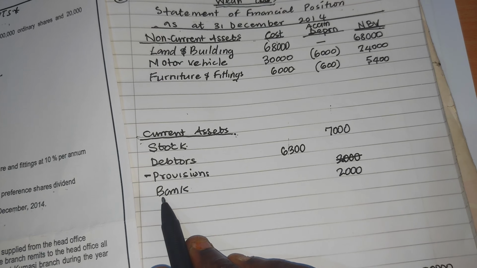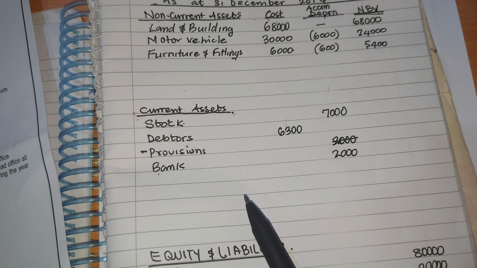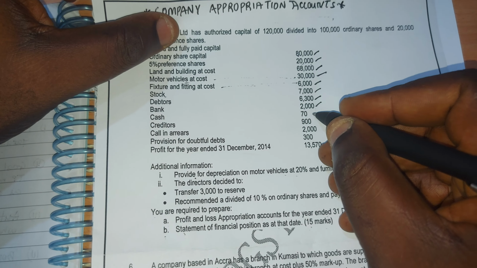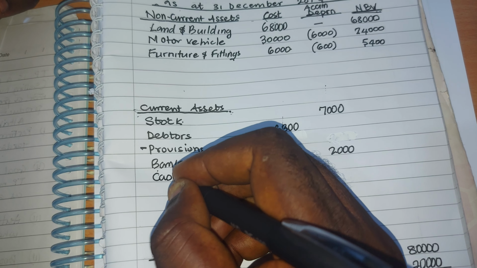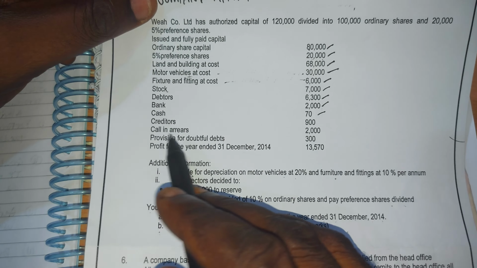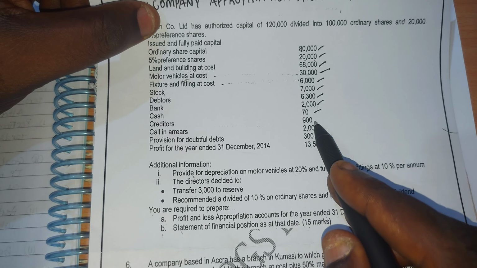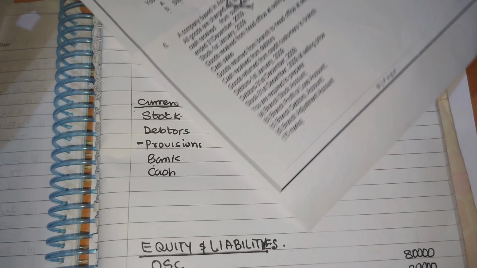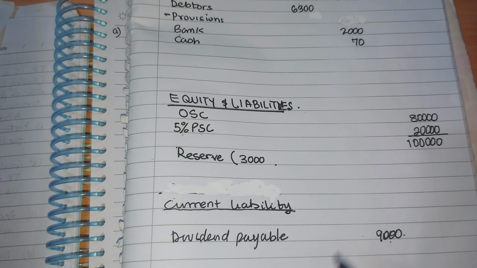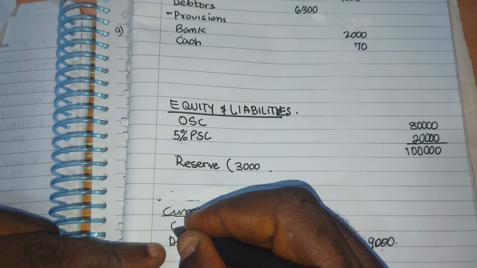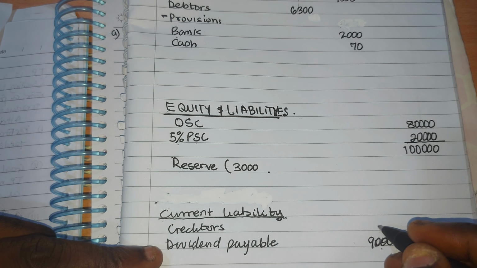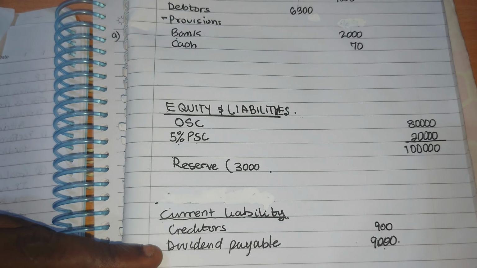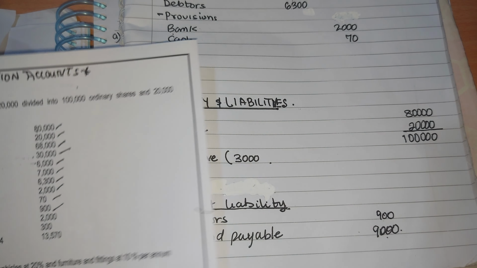Then the next is cash, which is 70,000. So we come under cash. That's 70. Then the next is creditors. Creditors is 900. So under the current liabilities, you have creditors. That is 900.